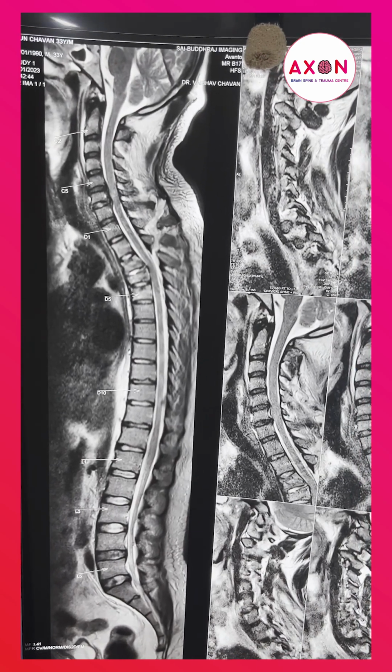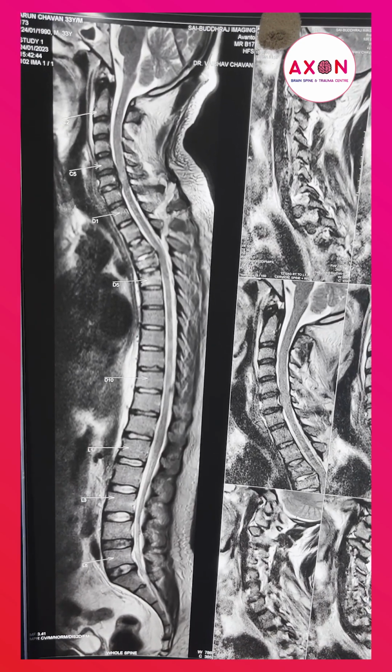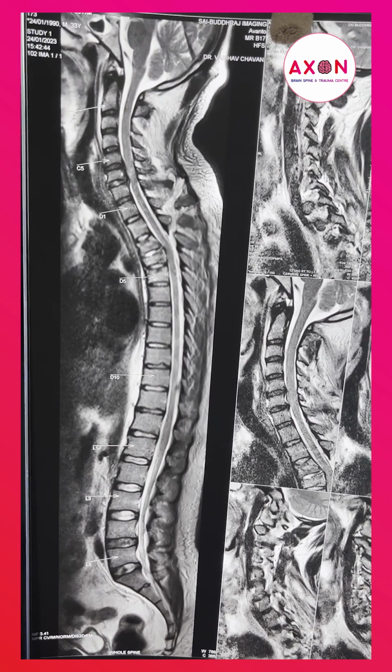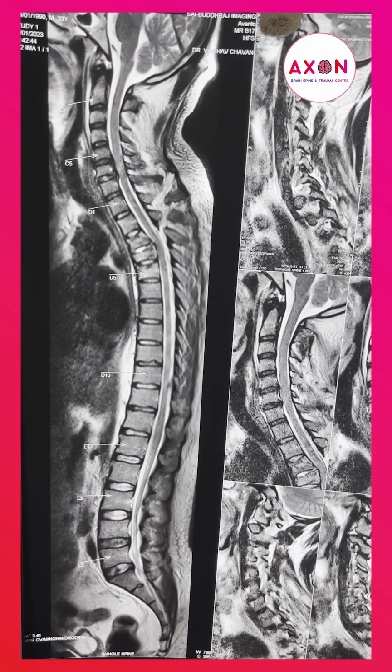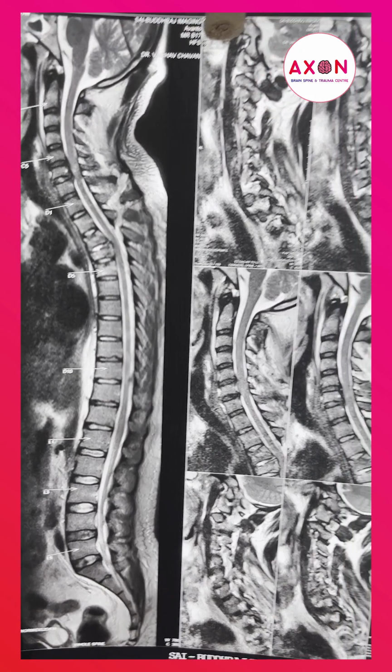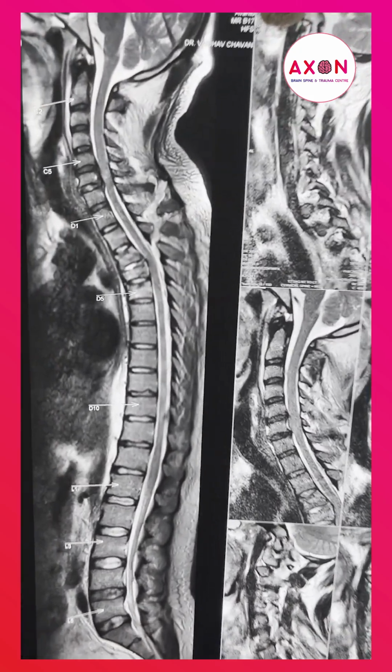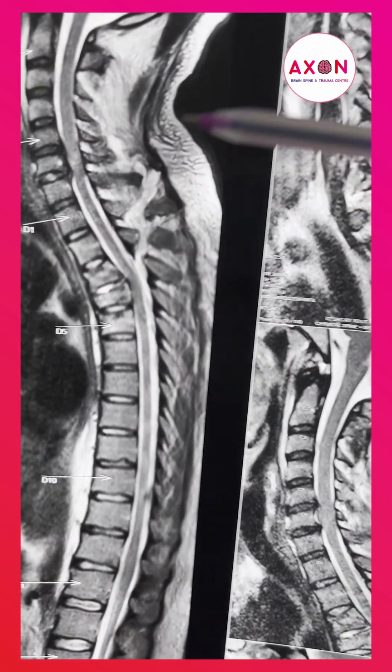Hello, this is Dr. Vaibhav Chavan. Today I am going to present a case of post-traumatic quadriplegia paralysis due to cervical canal stenosis as well as post-traumatic thoracic vertebral compression fracture. This is a pre-operative MRI. We are going to discuss the radiology.